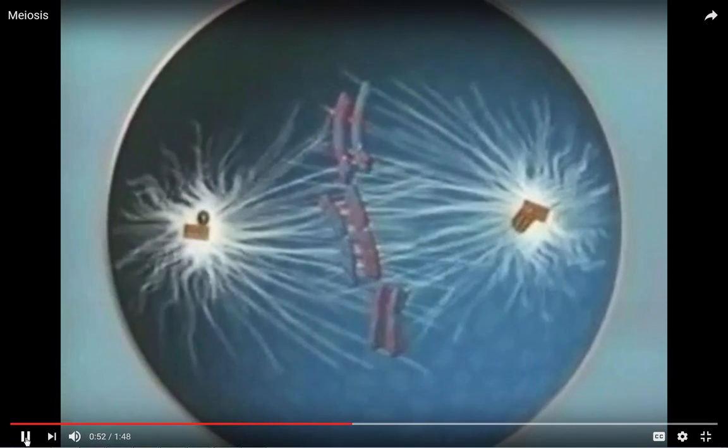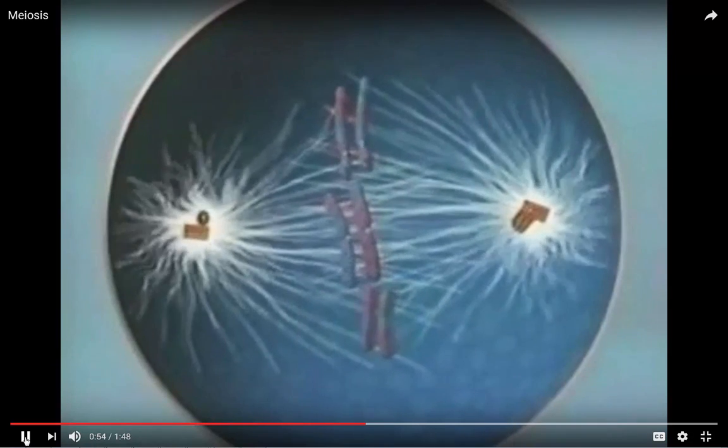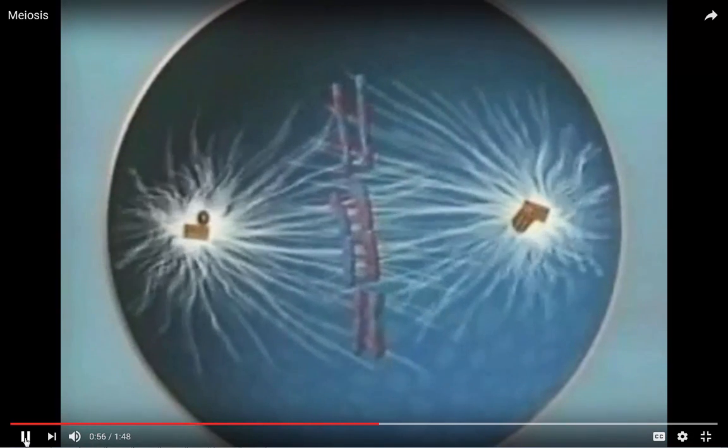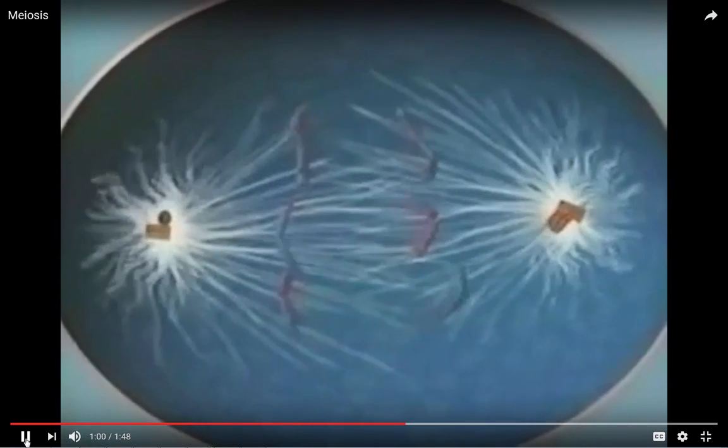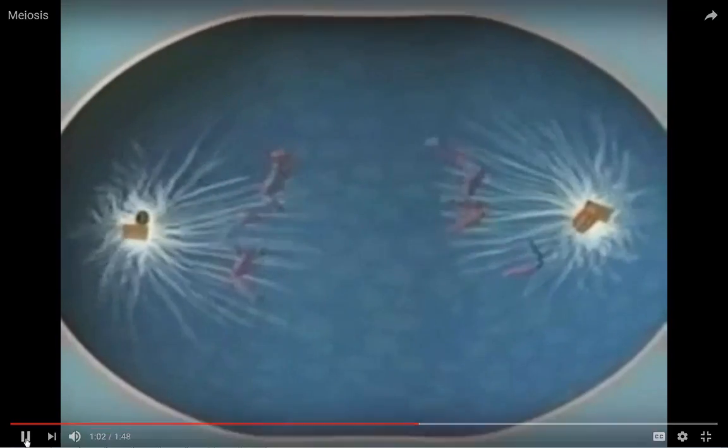It is another shuffle that can lead to a host of different genetic outcomes. Finally, spindle fibers pull the homologs apart.